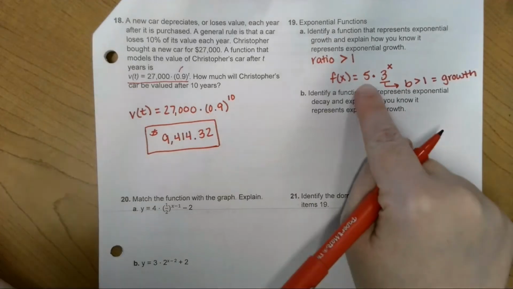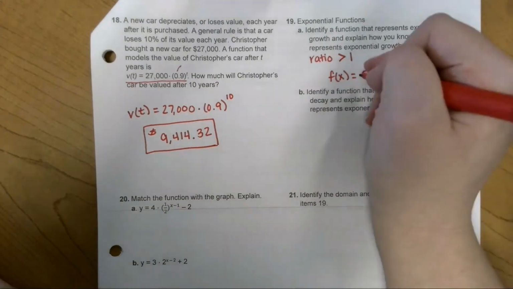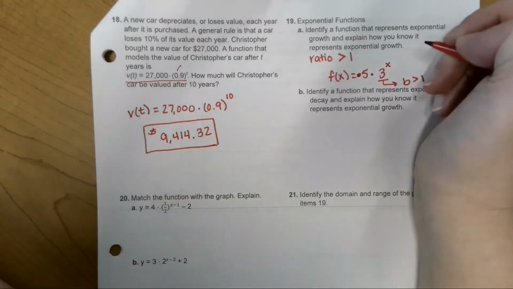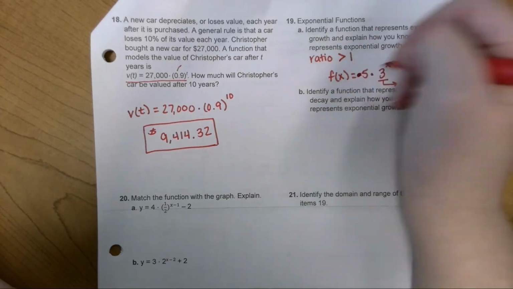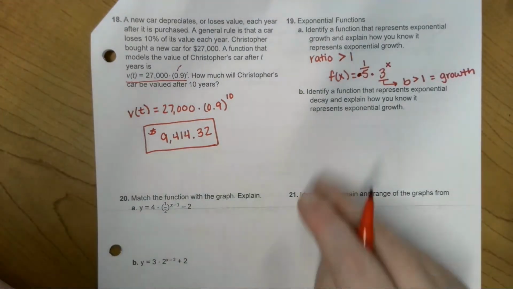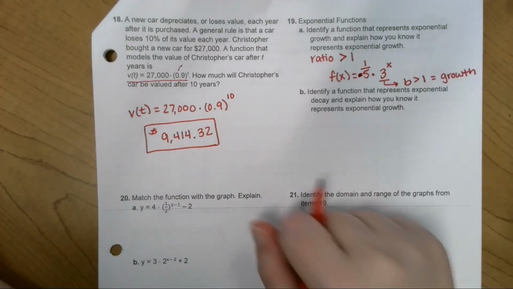And this number could be anything. This could be less than 1. This could be a -5. Probably wouldn't do -5. You could do a fraction though. You could do 1/5. Doesn't matter. That has to be greater than 1. The ratio.